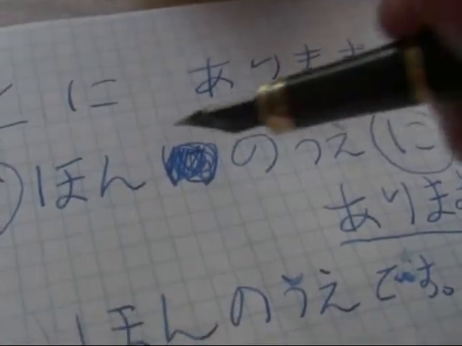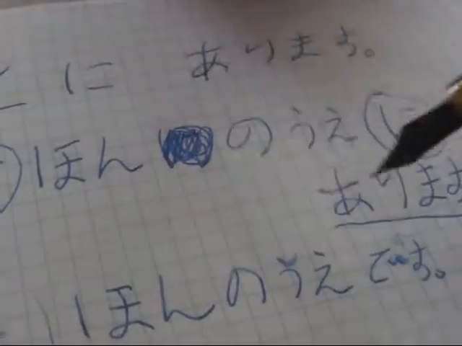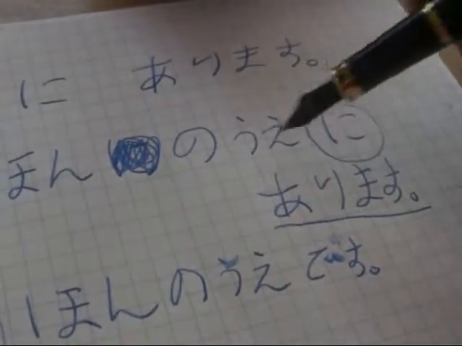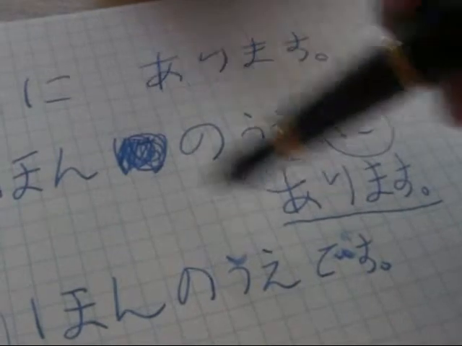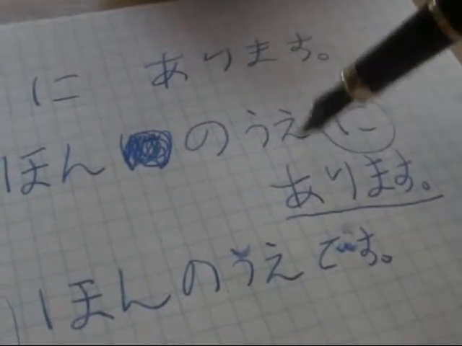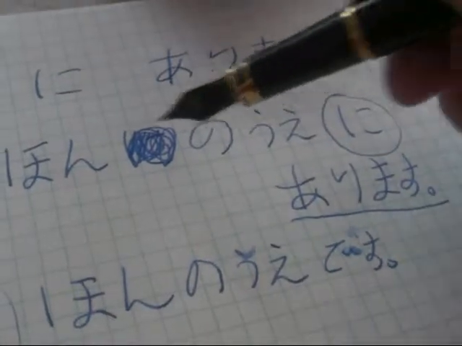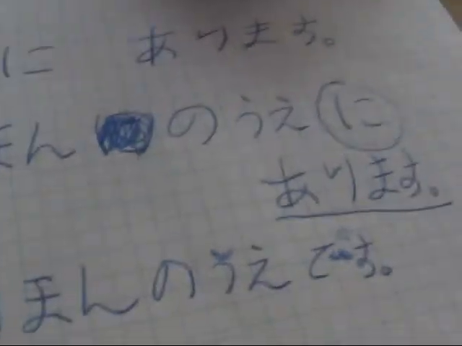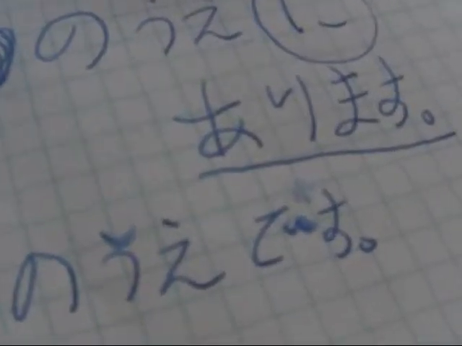Versus here, there is a pencil and it is on, with direction towards saying that it's existing. Where is it existing? The particle ni is telling you where it's existing, and it's existing on top of the book.